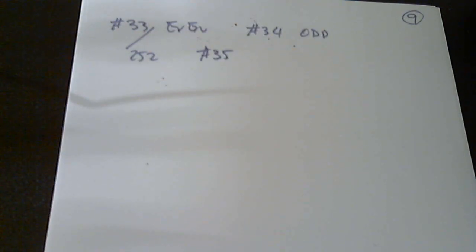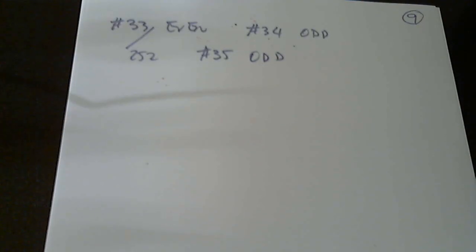None of the above. Even cannot be because even would have been this way, symmetric with respect to the y-axis. What we see in the second quadrant is identical with what we see in the fourth. Okay, so odd function in 33. Symmetric with respect to the origin.